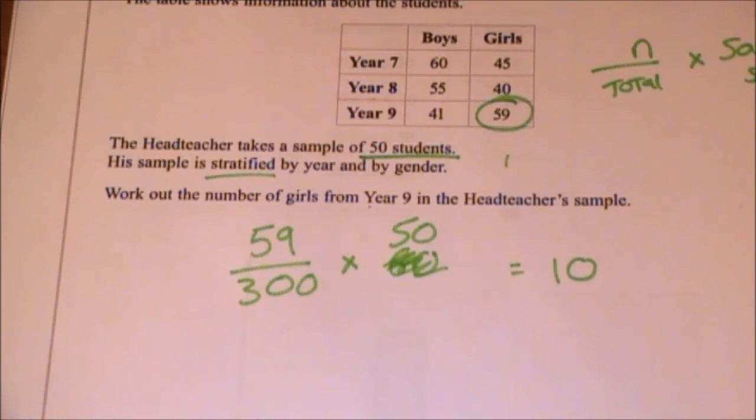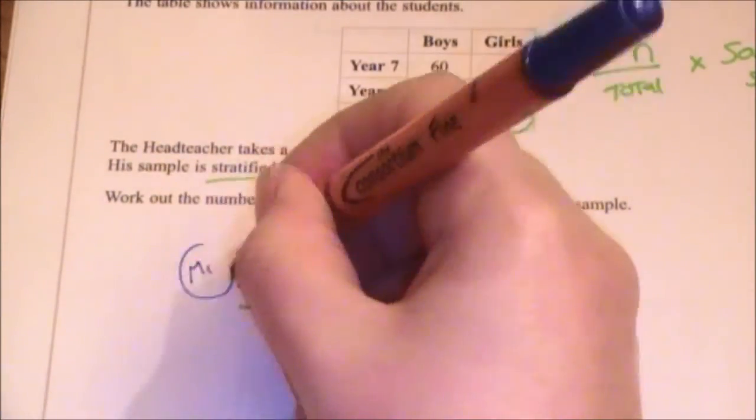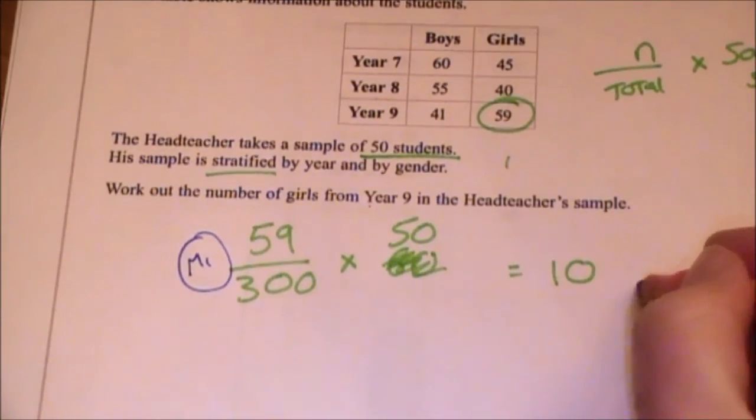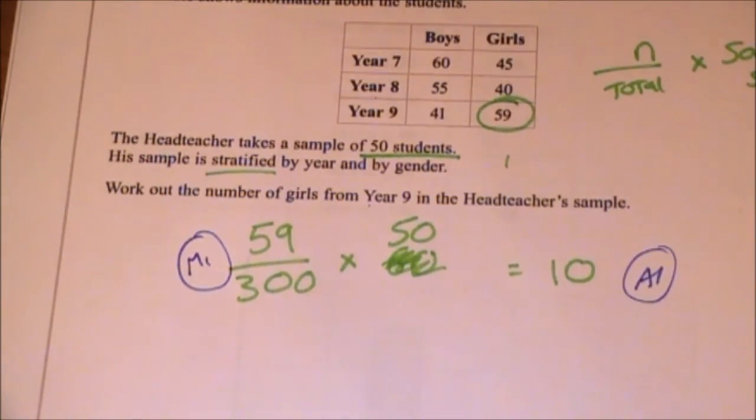It's a 2-mark question. You get 1 mark for showing this proportion times by the sample size, and then you get an accuracy mark for getting the answer right.